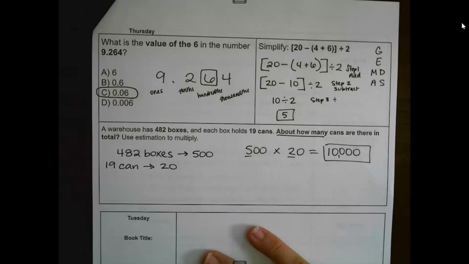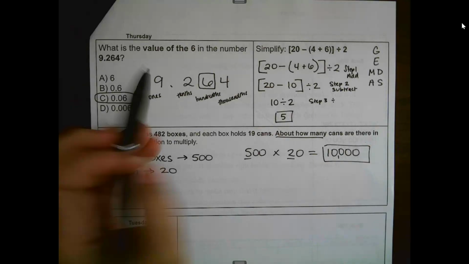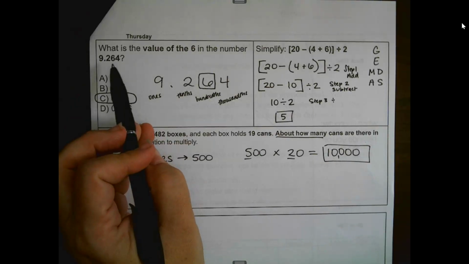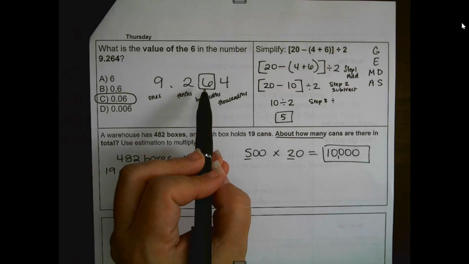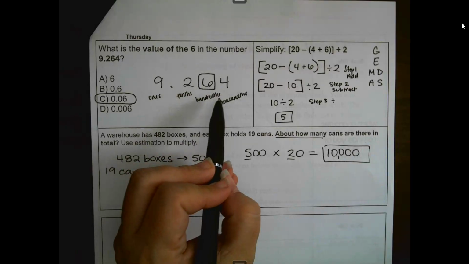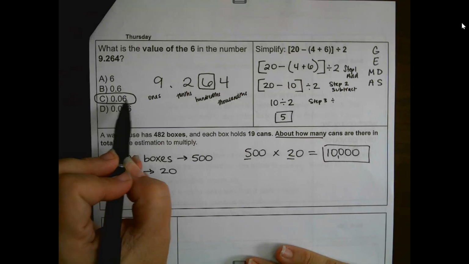All right, then on the back, Thursday, we have the value. Value is talking about how much something is worth. So in this number, 9 and 264 thousandths, it's not just a 6. The 6 is in the hundredths place. So I'm looking for one that has the 6 in the hundredths place.